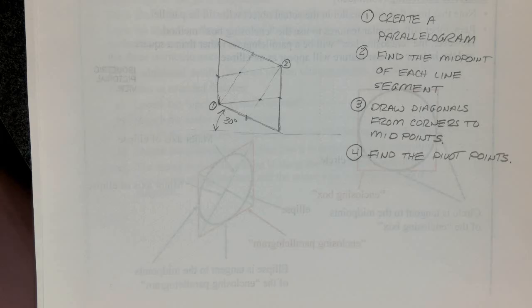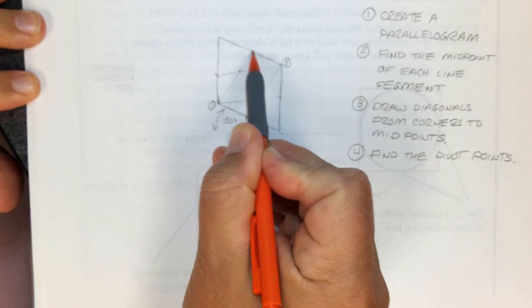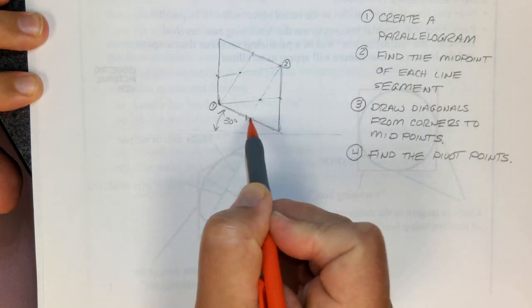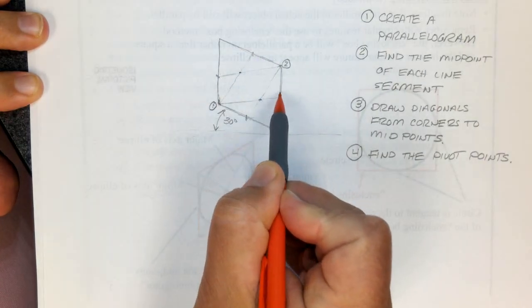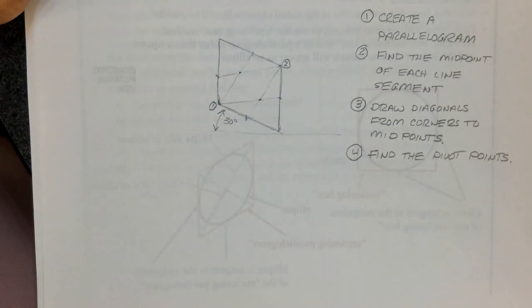Now, if you were using instrumentation, you could basically lay this out to scale and use a compass. You're going to swing an arc this way and you're going to swing an arc this way, and then one here and then one here. I don't have a compass, so I have to do this with a steady hand.